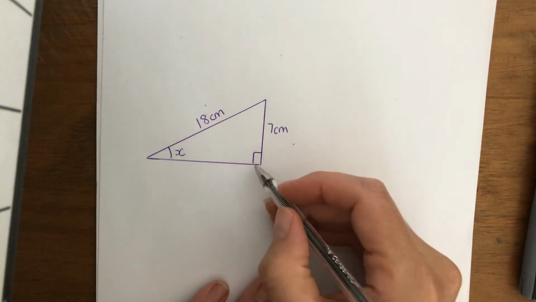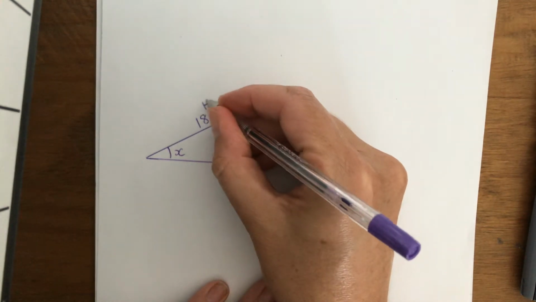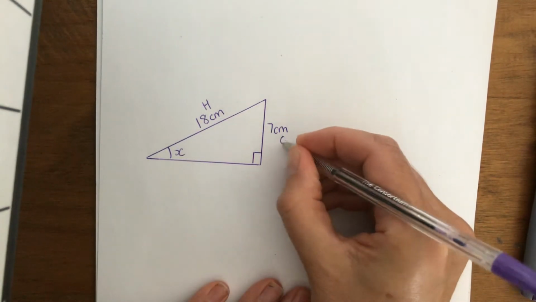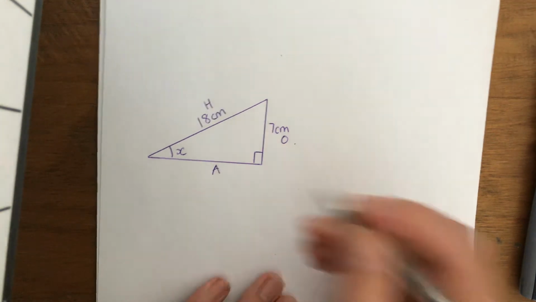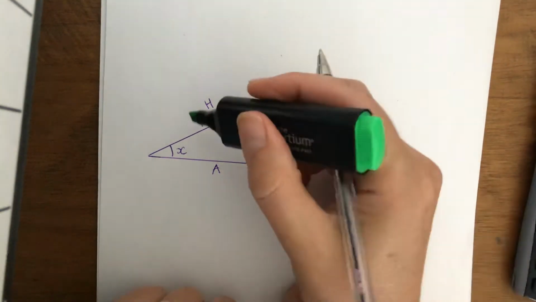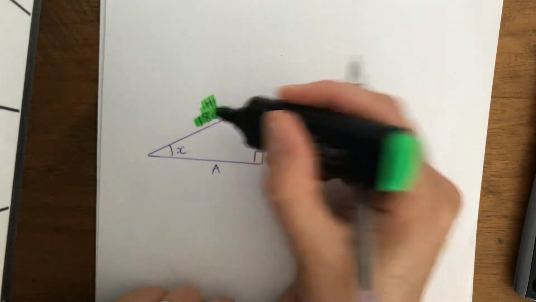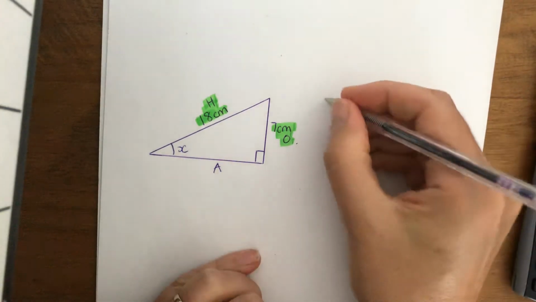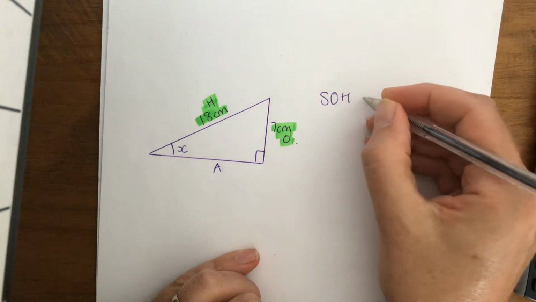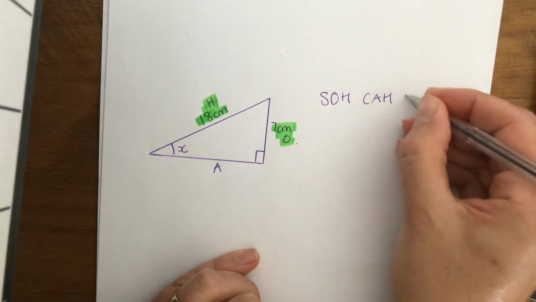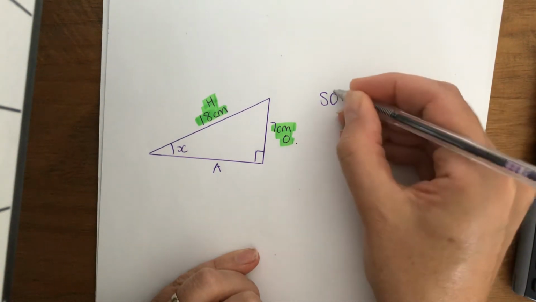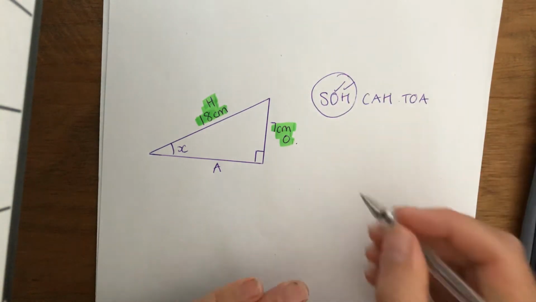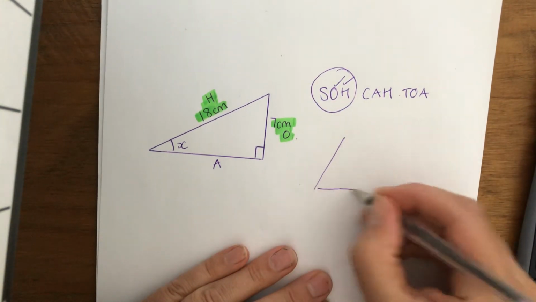Next question, label the sides: hypotenuse opposite the right angle, opposite the angle of interest, and next to the angle of interest. Which ones am I interested in? The hypotenuse because I've got it, and the opposite because I've got it. Where do I see O and H? O and H are here, so it's the sine triangle we draw. We use sine.